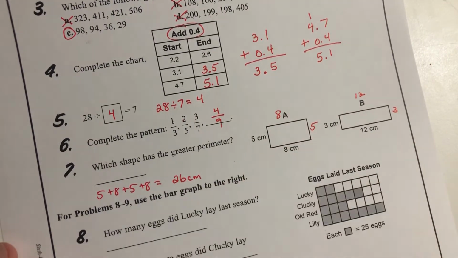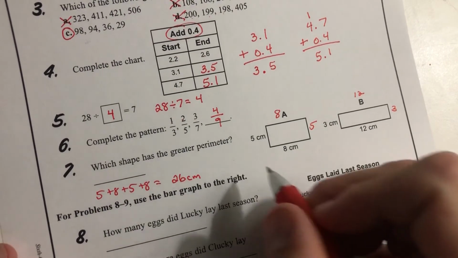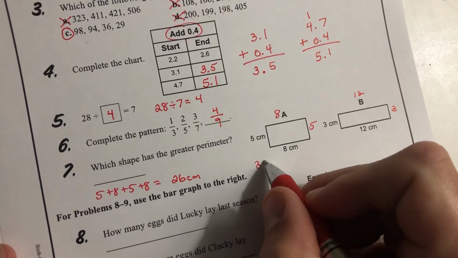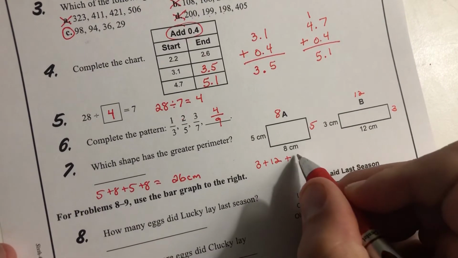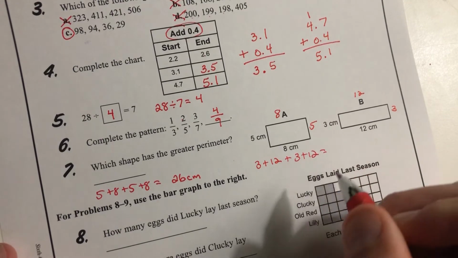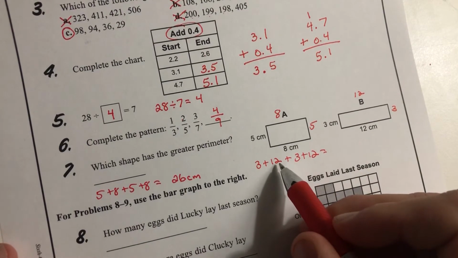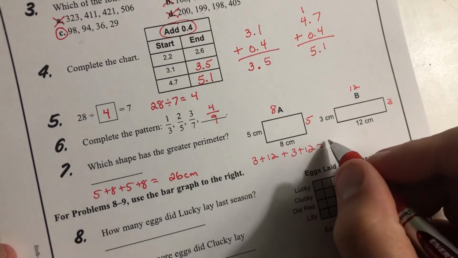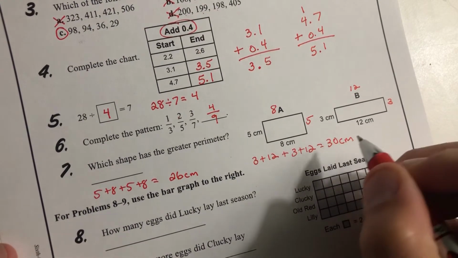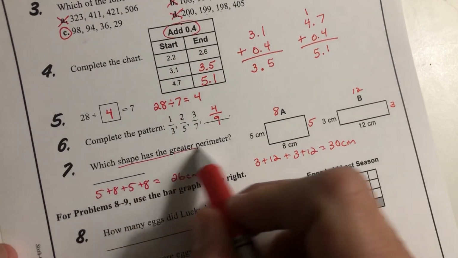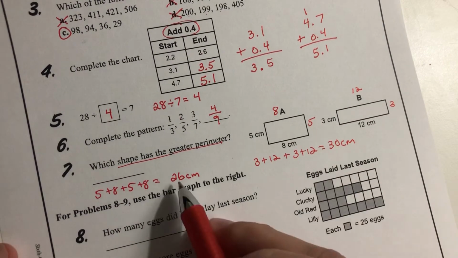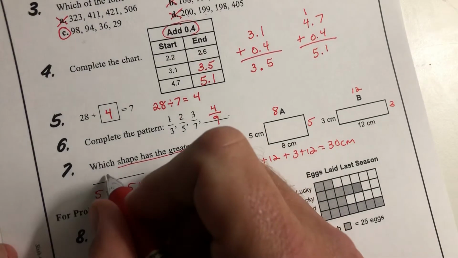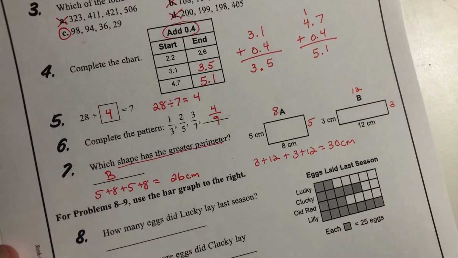Talking about centimeters. Then if I do rectangle B, I got 3 plus 12 plus 3 plus 12. 3 plus 12 is 15. 15 plus 3 is 18. 18 plus 12 is 30. The question asks you which shape has a greater perimeter. Well, 30 is more than 26, so I would say that B has the greater perimeter.